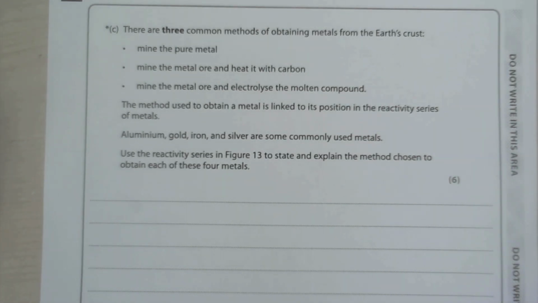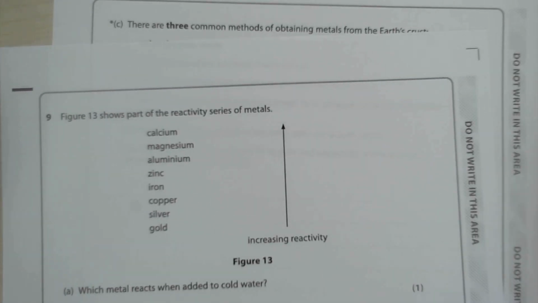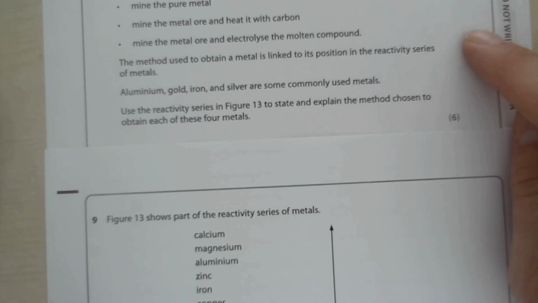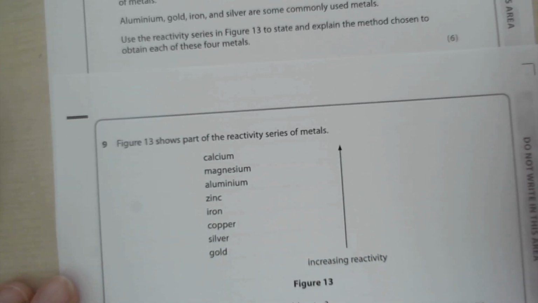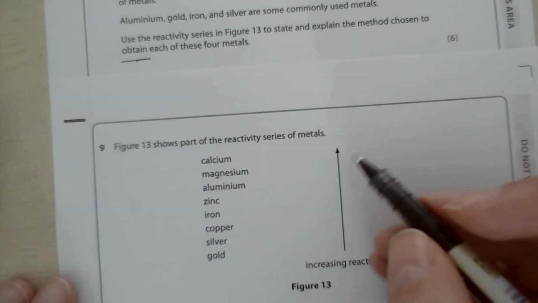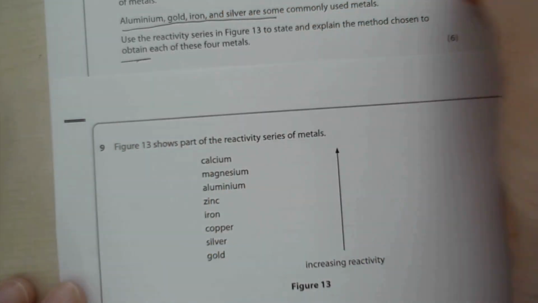And you had to use the reactivity series on the previous page. Let me just try and find a piece of paper with that reactivity series on it. So using this reactivity series, explain the method used to obtain, that means to get, each of these 4 metals. So let's write our own one here.